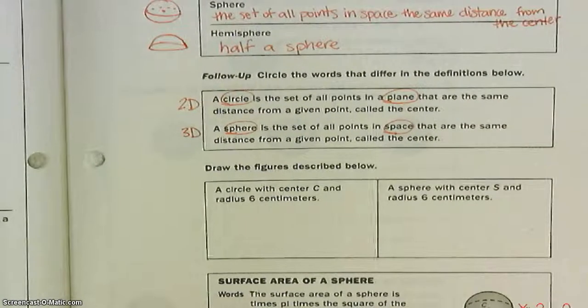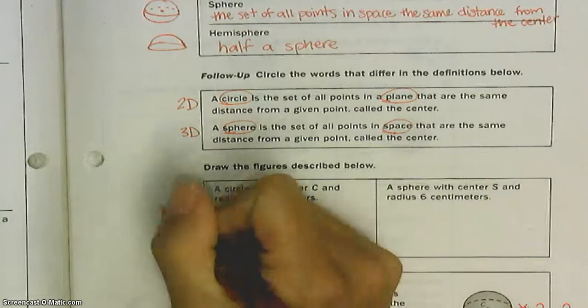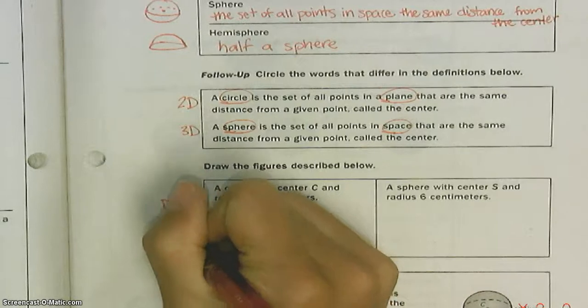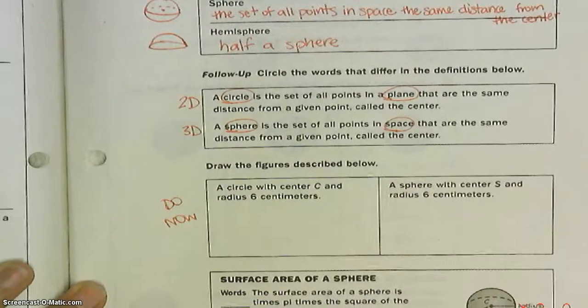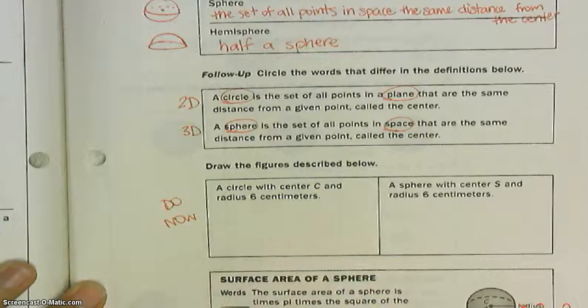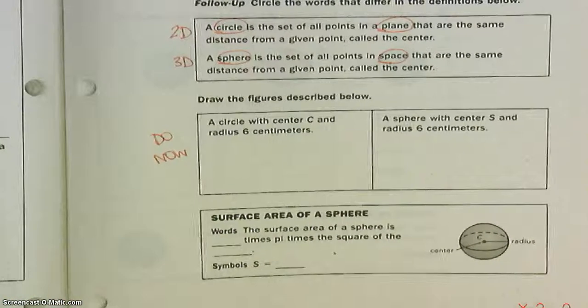Draw the figures described below. A circle with center C and a radius of 6 centimeters. A sphere with center S and a radius of 6 centimeters. I want you to do this now. Remember, this is flat, and this is trying to make this look three-dimensional. You don't have to measure, just write the radius.